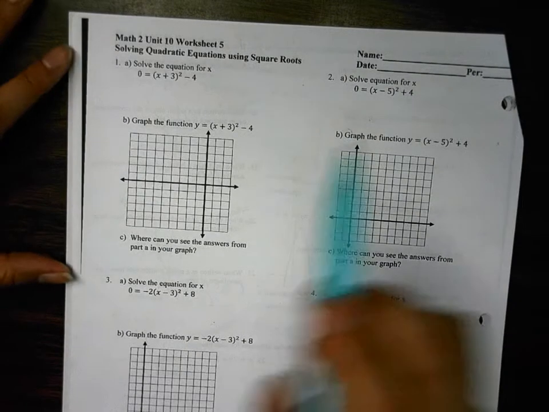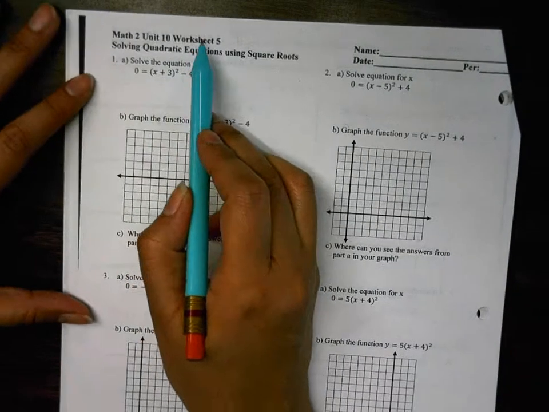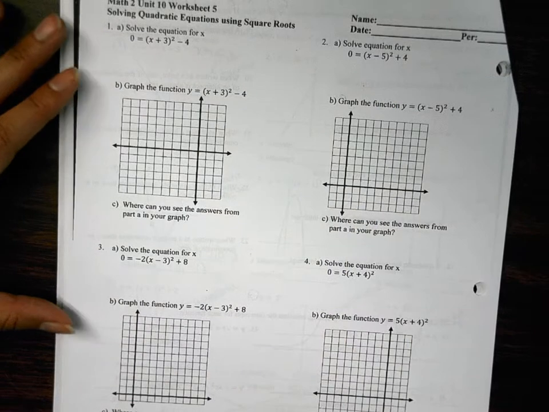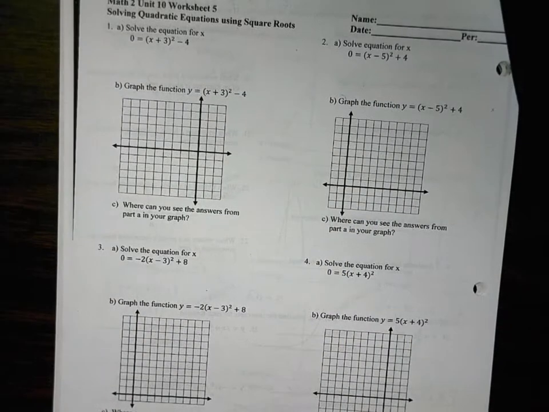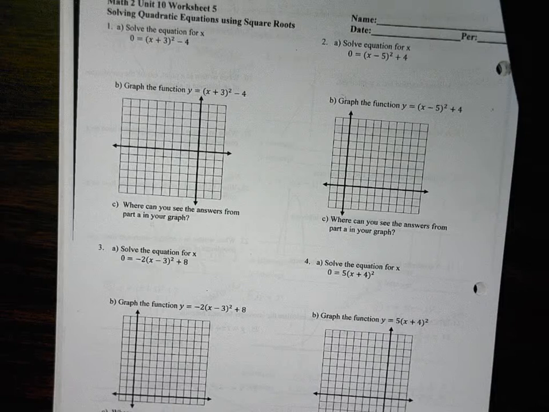Okay, we are on math. This is Math 2, Unit 10, Worksheet 5. We are now going to do the 1 through 5 that I initially asked you guys to skip. Is everybody here with me? Because if you have this page blank, you're not going to receive credit. So that means everybody has it out, everybody is listening, and we are all ready to work.